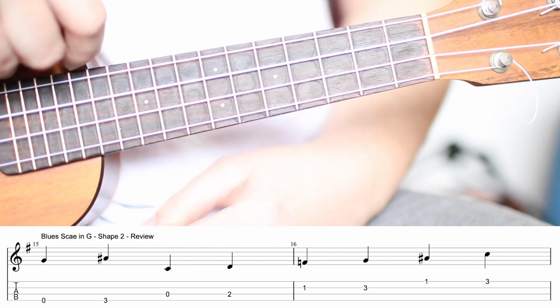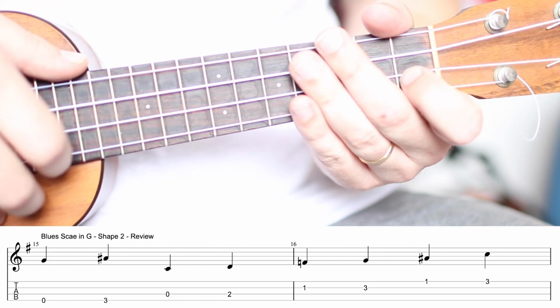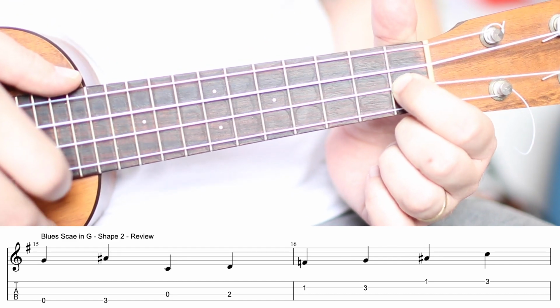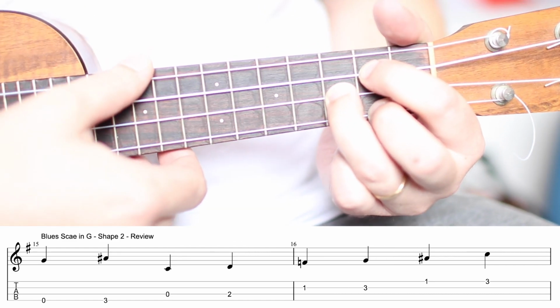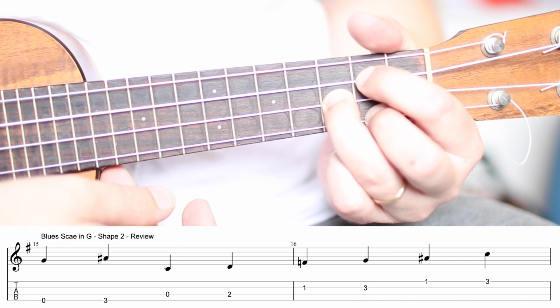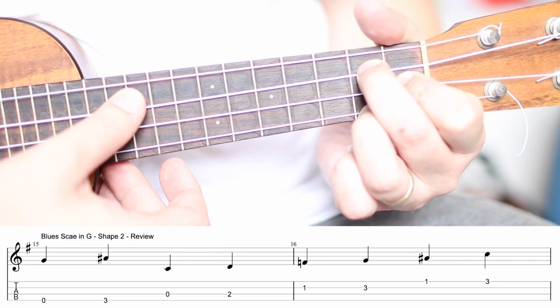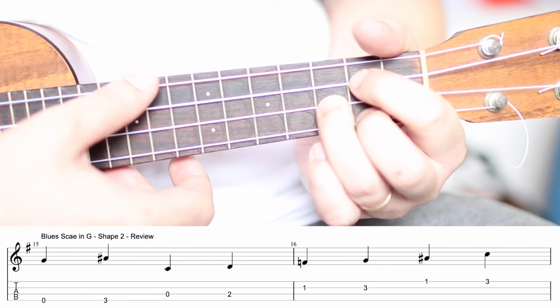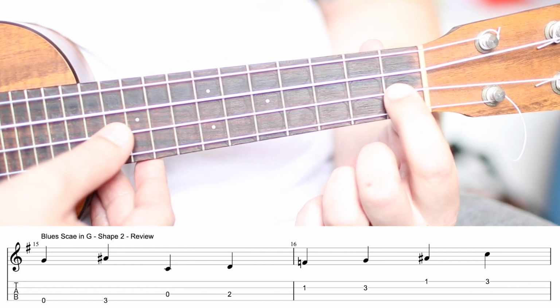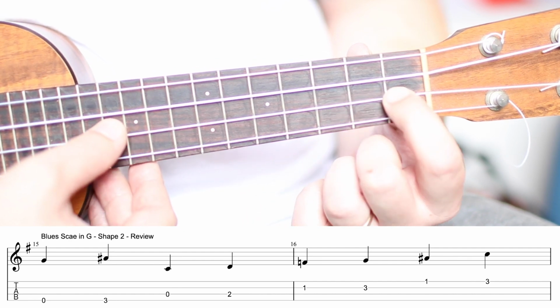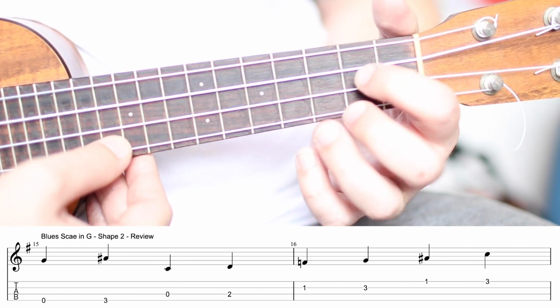Now, when we get to the F, it is the flat 7. But the F is also the note that turns a G into a G7. If we make a G chord and we make a G7, we see the only difference between these two is this note here.